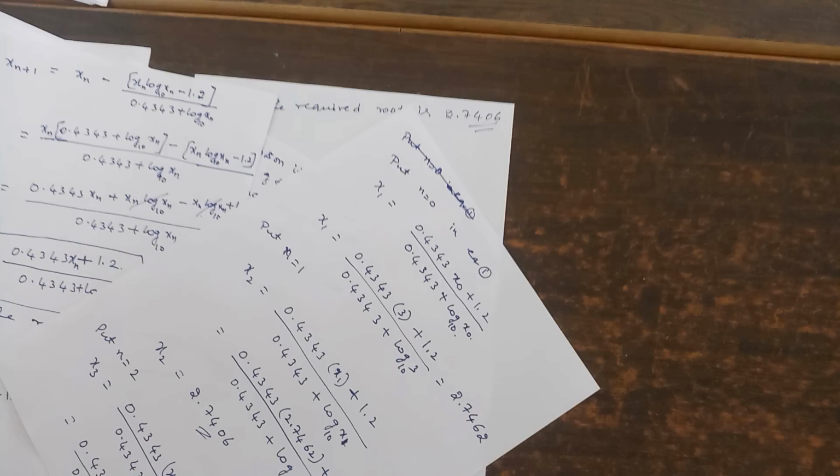So x3 equals x2 minus f of x2 divided by f dash of x2. So x3 equals 2.0946 minus f of 2.0946 divided by f dash of 2.0946.